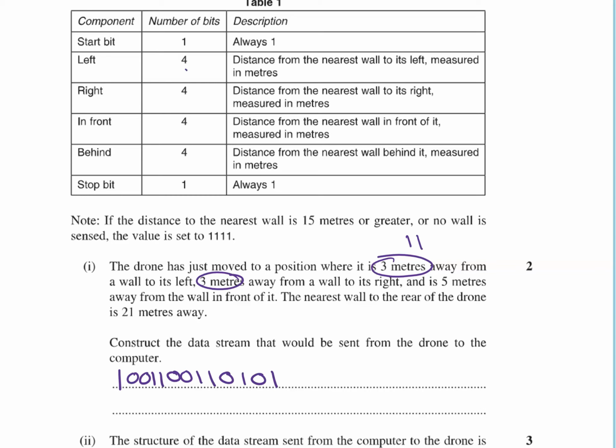And then distance from the nearest wall behind it, measured in meters, is 21 meters away, but there was a note that says if the distance is 15 meters or greater, or no wall is sensed, the value is set to 1111. So we're going to the maximum 15 meters, and then we must remember to put our stop bit in. And so that is our answer. I'll lay it out a little bit better so that you can see the parts clearly. So left, right, front, back, end bit.